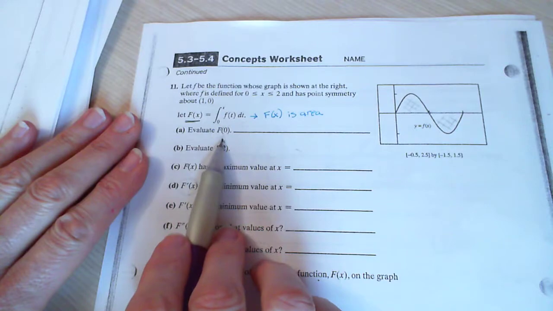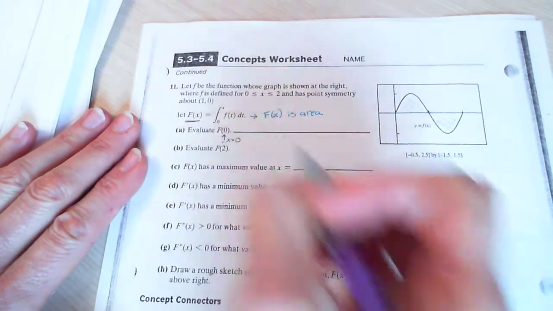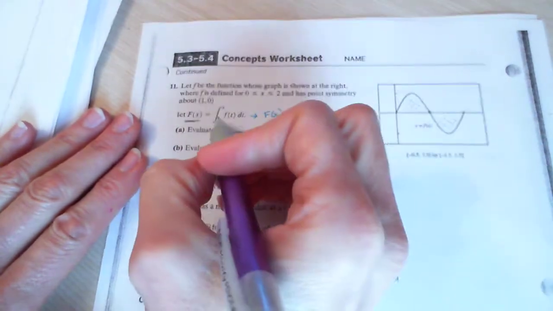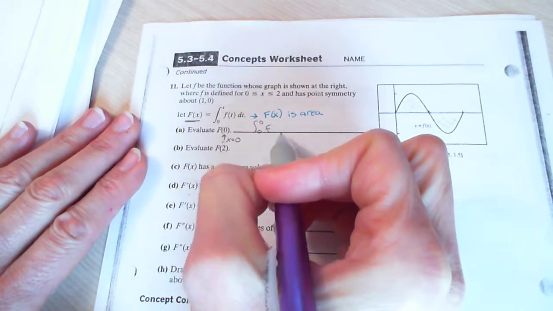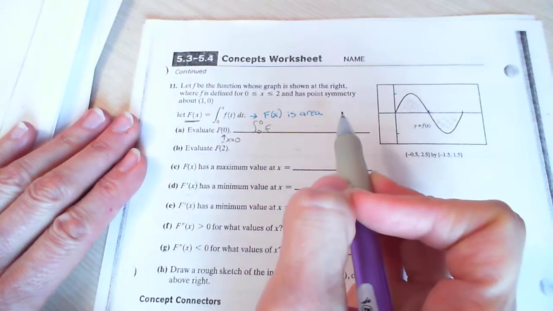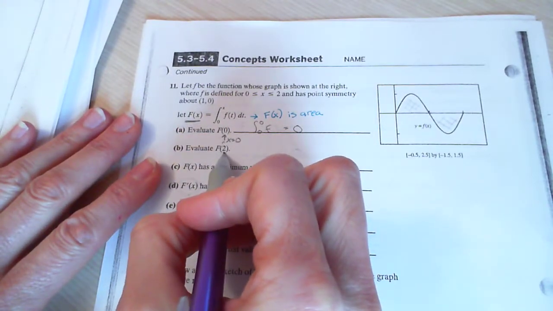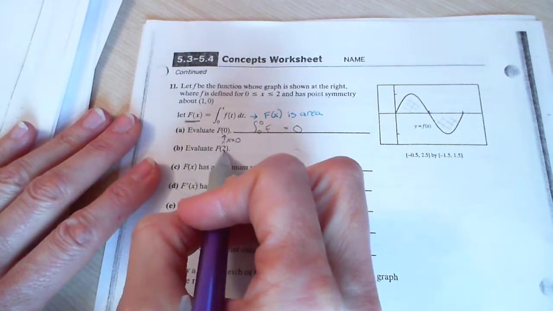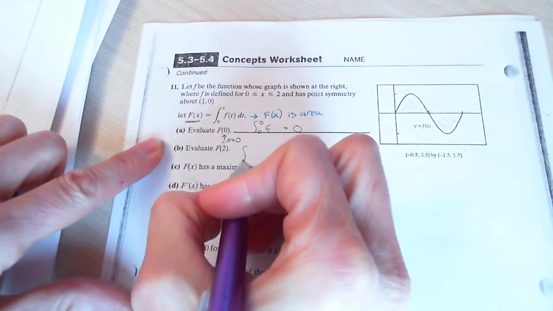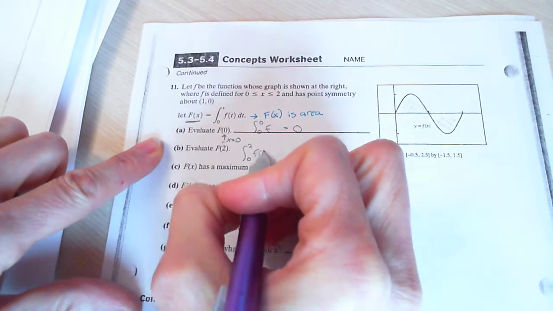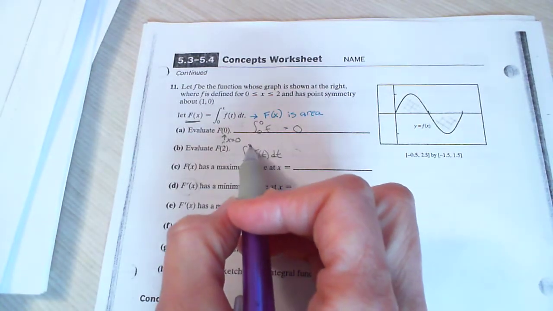So the first one says evaluate F of 0. So that's saying what is capital F equal to when x is 0? Well, here's x. X is our upper bound on our integral. So if we were evaluating from 0 to 0, that's an area of 0. We have no area. Next one says what if x is 2? So capital F of 2 means x is 2. So I'm going from 0 to 2 of the function. So I'm looking at the area between the curve and the x-axis from 0 to 2.